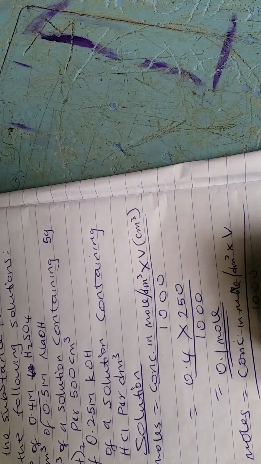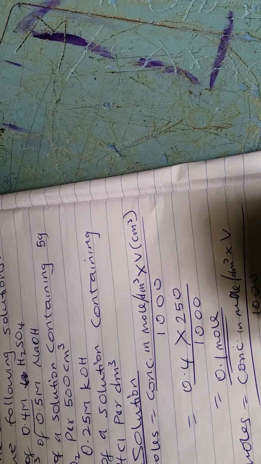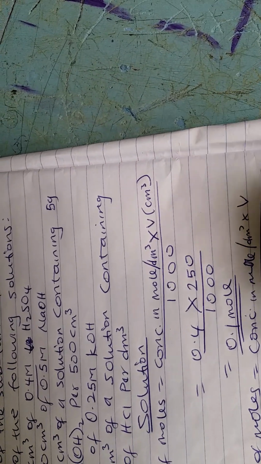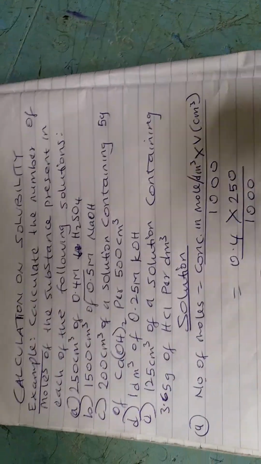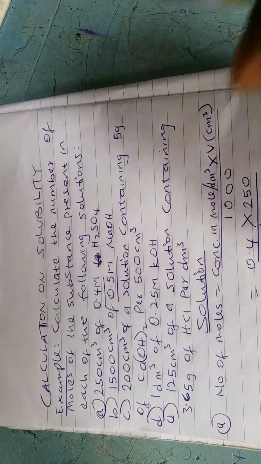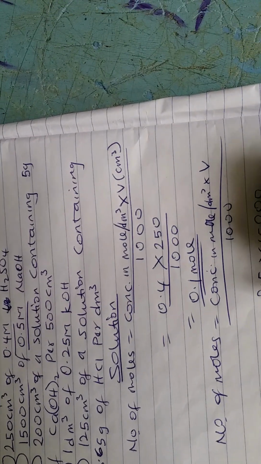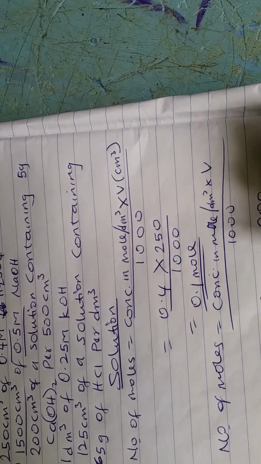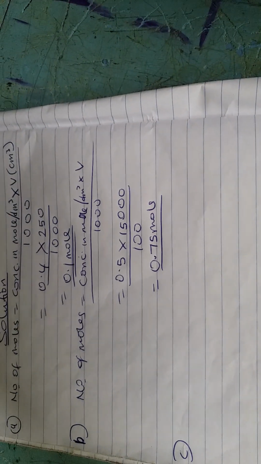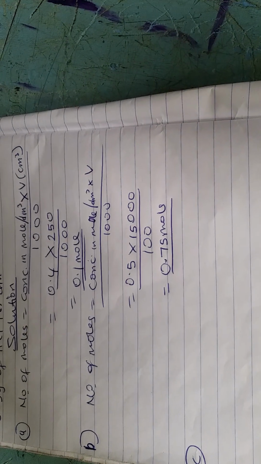So conc in mole per dm cube from the question is 0.5, and our V is 1,500. So divide this. This is the volume. So our final answer here is going to be 0.75 mole. So final answer 0.75.